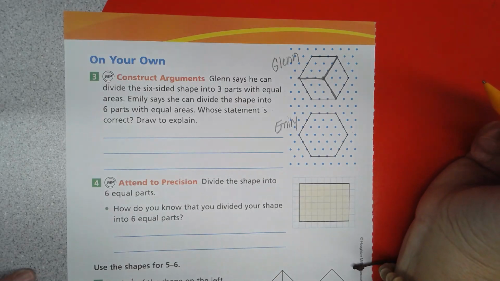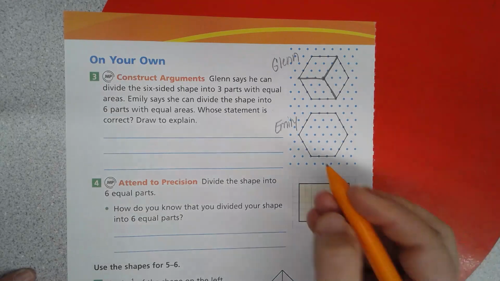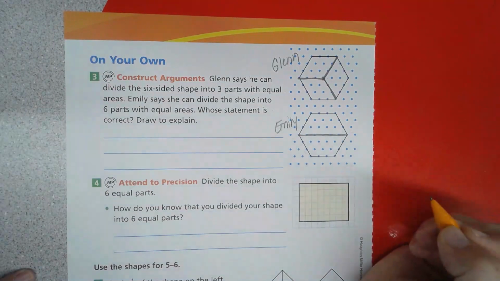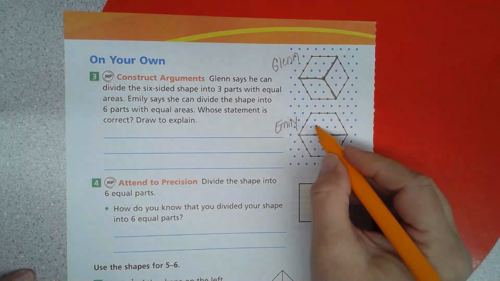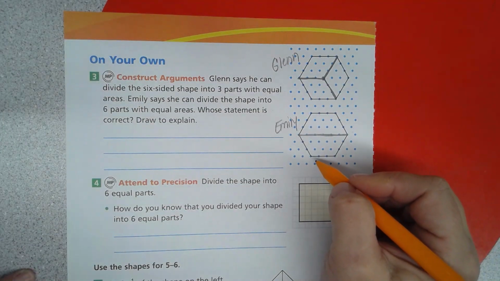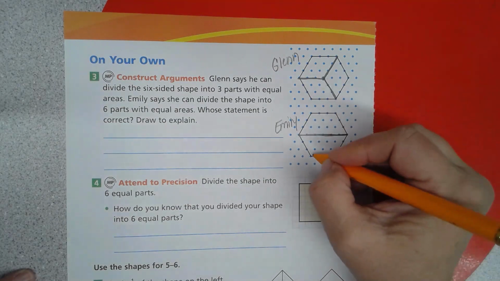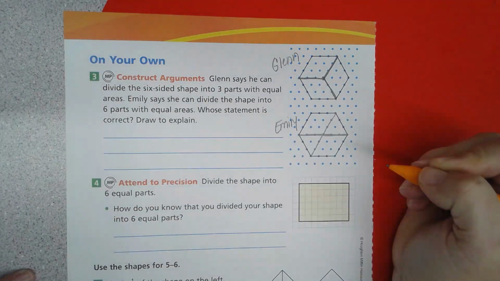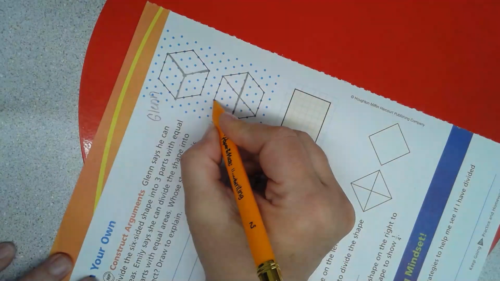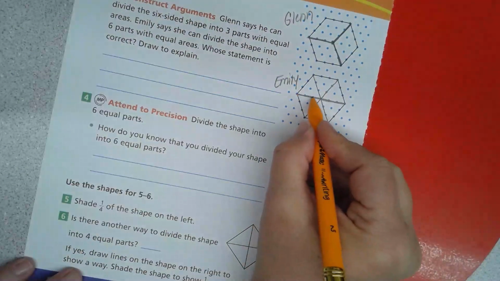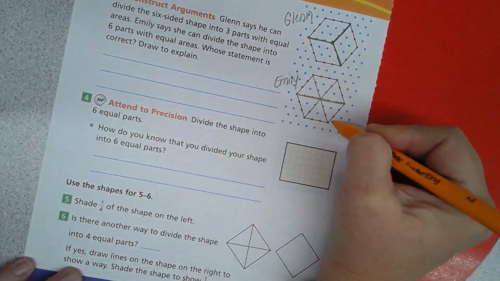Now, Emily, on the other hand, she says, well, I can divide it up into six. So, here we're going to go straight across and divide it up into a top and bottom trapezoid. Then we're going to do from here diagonally all the way across to here. Then we're going to go, I'm going to turn my paper so I can do this better, corner to corner here. So what it looks like is you've divided in half this way and put an X.